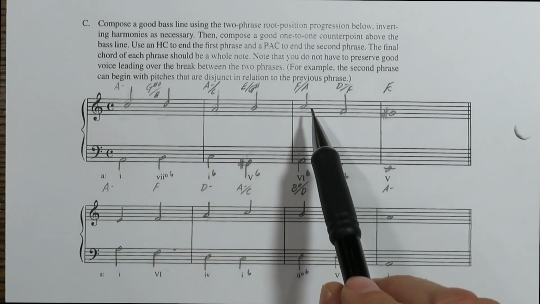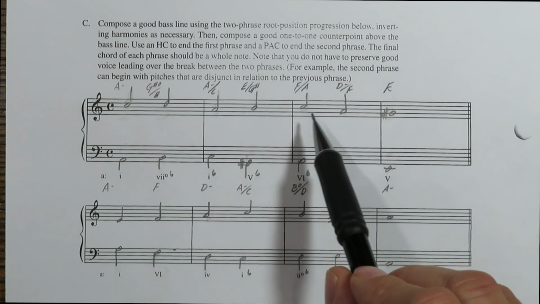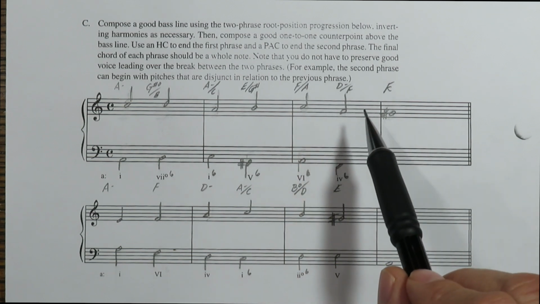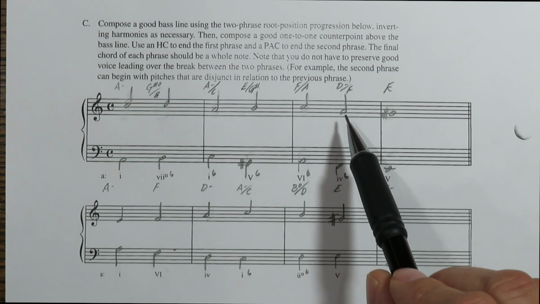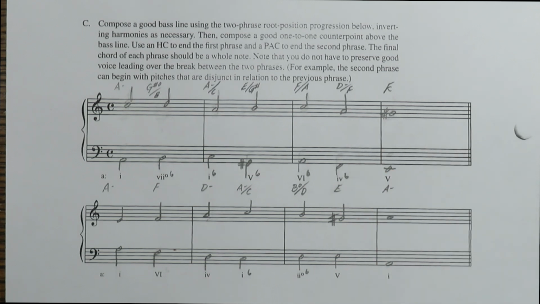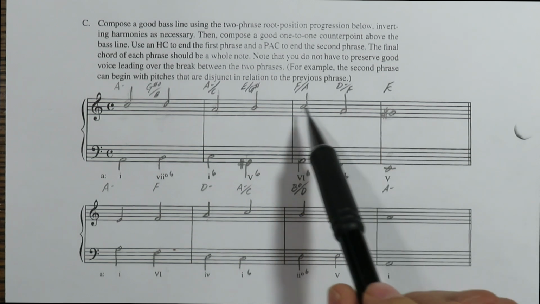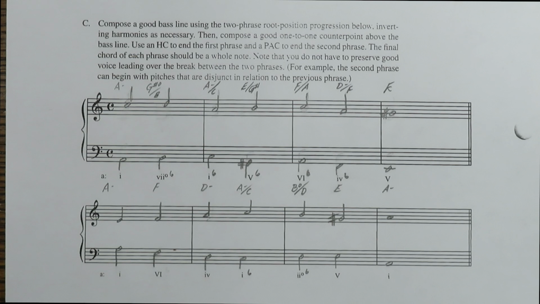And then I move back up stepwise to the C, which is the 5th of the F chord. And then I did a leap of a third down to A, and then I went by step in the same direction to the G sharp. But with thirds, it's okay to leave it in the same direction. That only applies to intervals of a fourth or larger, as far as the approach and the leaving in the opposite direction.